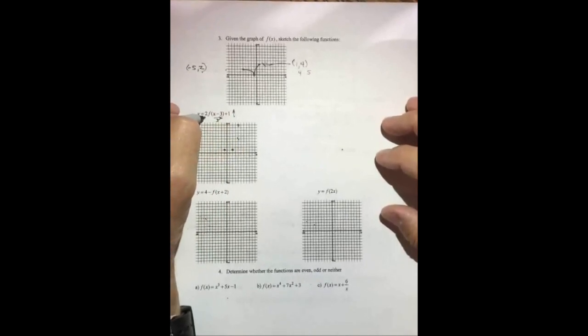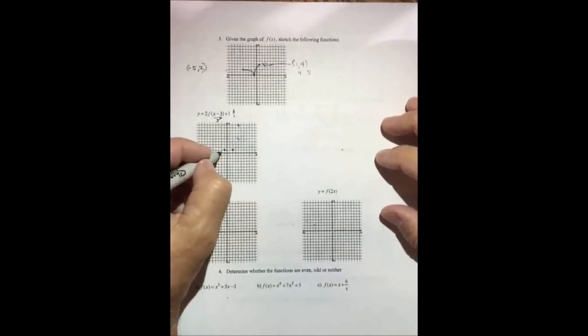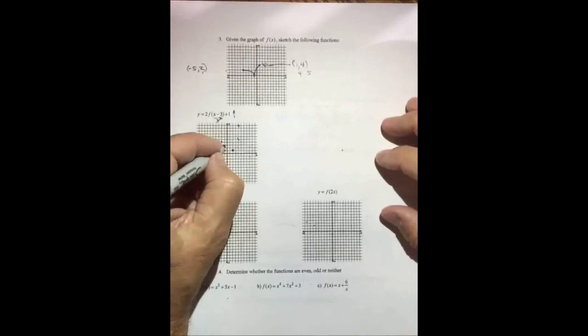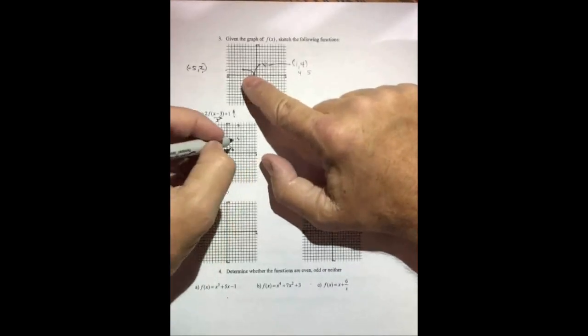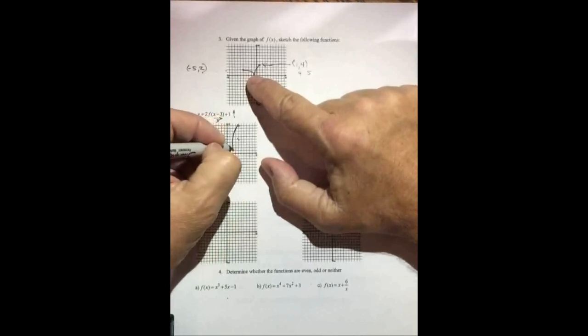This y value, which is 2, is going to be twice as big. So it's going to be at a 4. Now let's see, this was at -5. If we slide this 3 to the right, it would be at -2. And instead of it being 2, it's going to be at 4. So if we put all this together, we're going to get that. That's that little curvy part right there. And then this little curvy part would be like this.